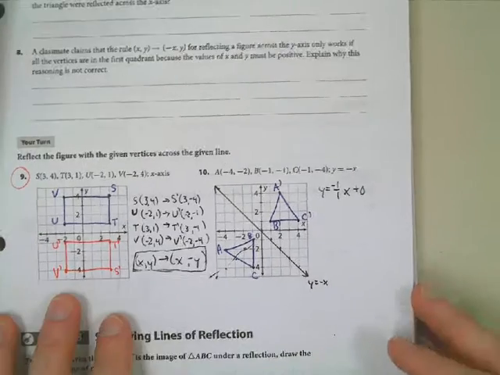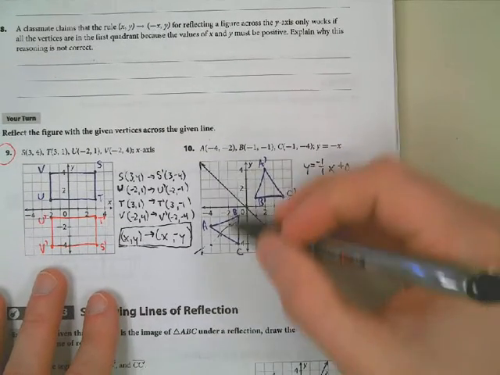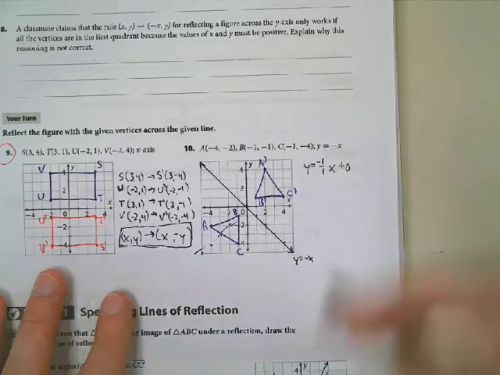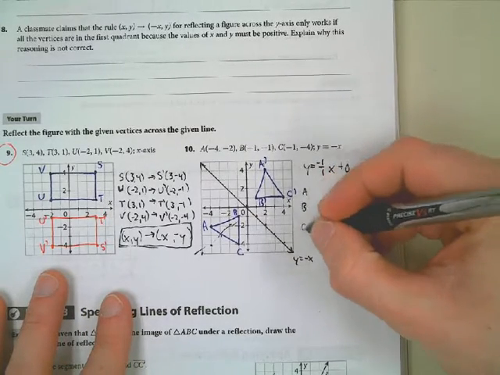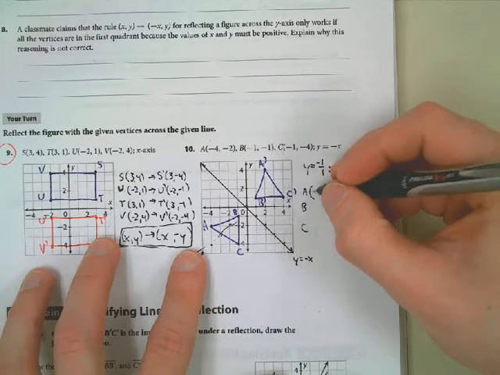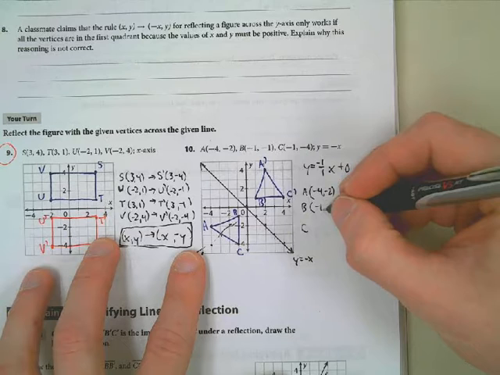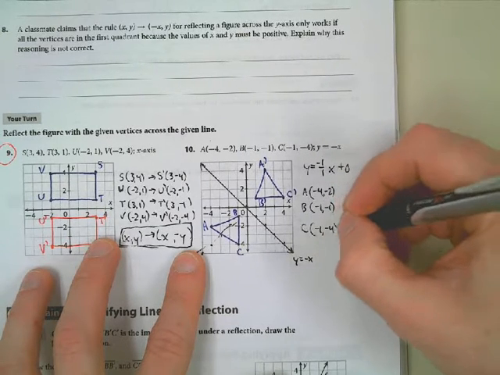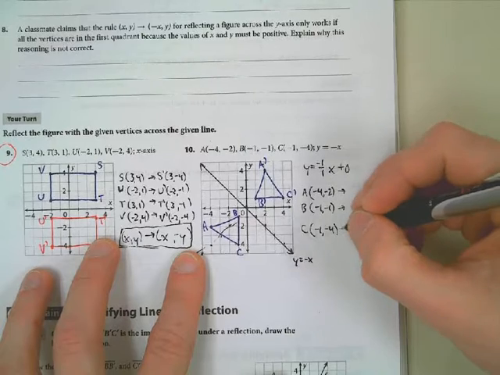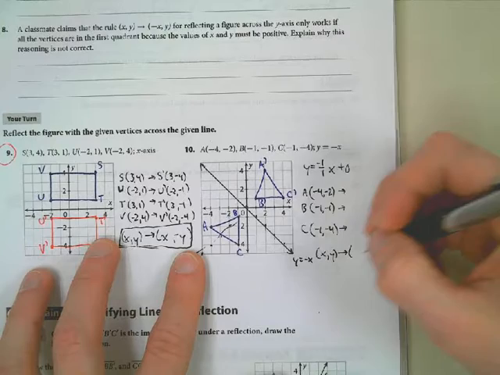All right, let's again copy these points down. So A, B, and C. A had coordinates negative 4, negative 2. B had coordinates negative 1, negative 1. And C has coordinates negative 1, negative 4. And again, we want to come up with the x, y. What's the transformation there? So let's see, A prime, its coordinates became 2, 4.